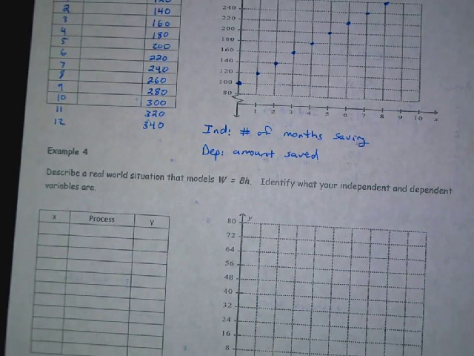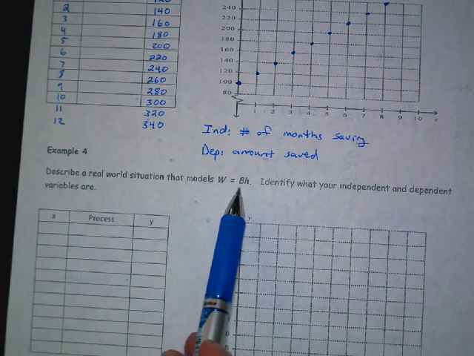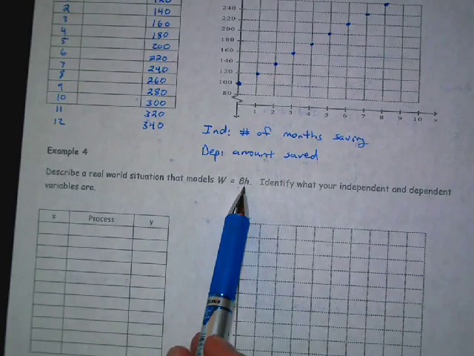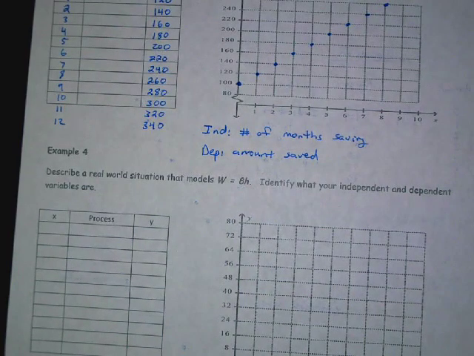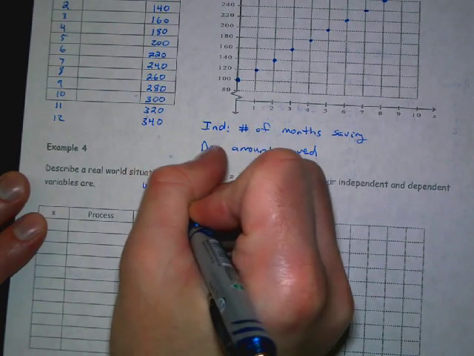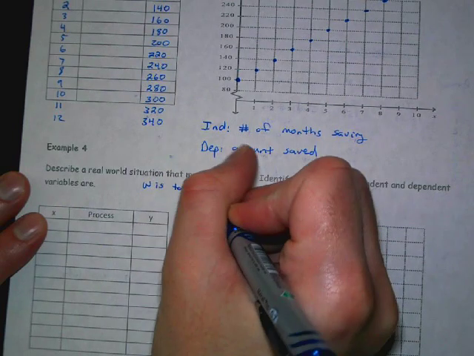Think of it this way. What's a variable that H might represent when it talks about, think of money, a job. Hours, right? So we could say maybe making $8 per hour. And what would W represent there in that case? Your total what? Total amount you've earned, right? Okay, there's a scenario that works.